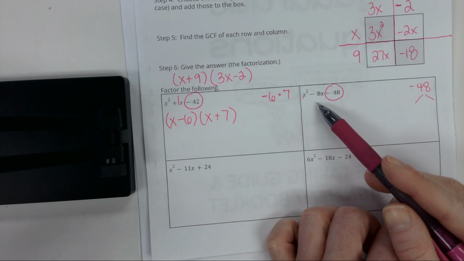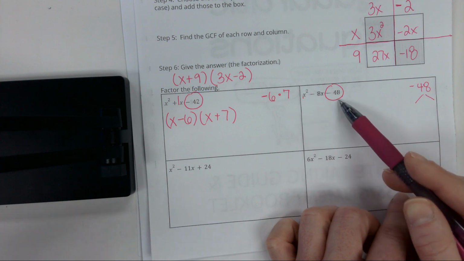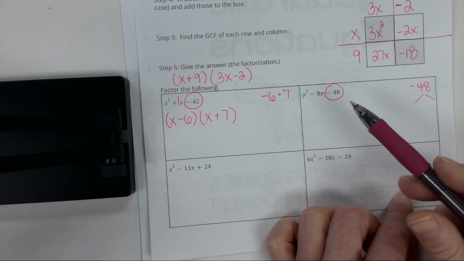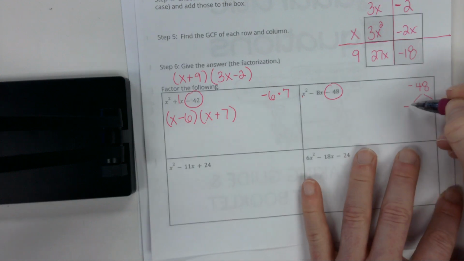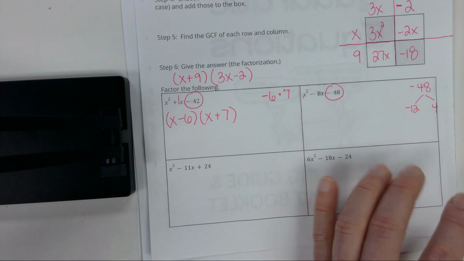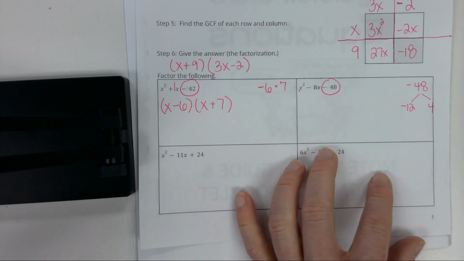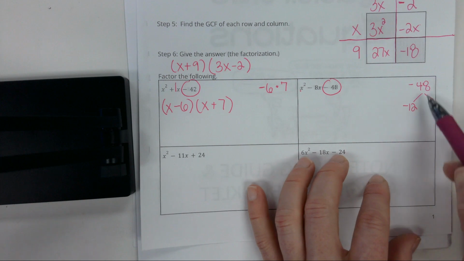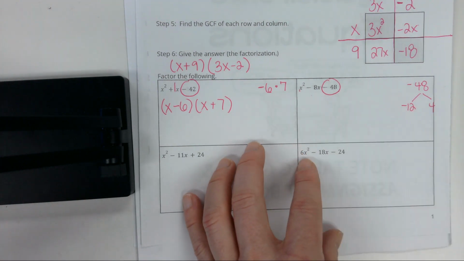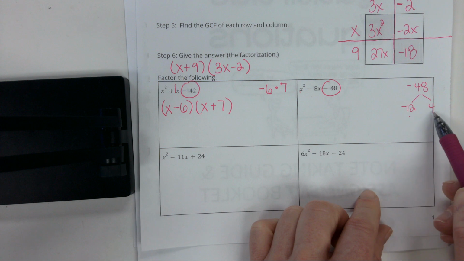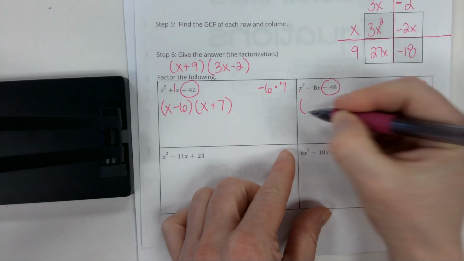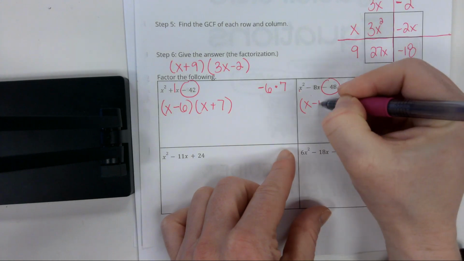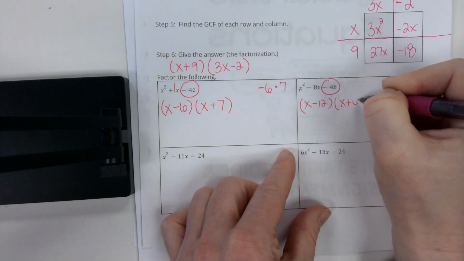We want to pick the ones that add up to negative 8. 24 and 2 are also factors, but they don't add up to negative 8. Negative 12 and 4? Negative 12 and 4 multiply to be negative 48 and add up to negative 8. Wouldn't it be -4? Negative 12 plus negative 4 is negative 16. So x minus 12, x plus 4. That's what you should have gotten there.